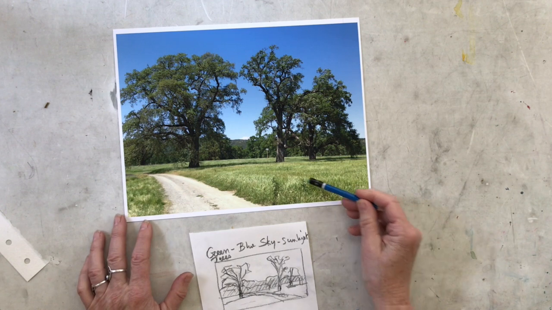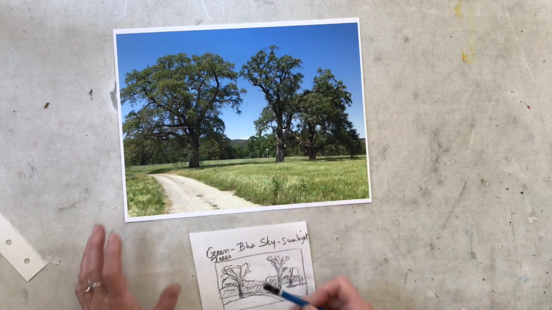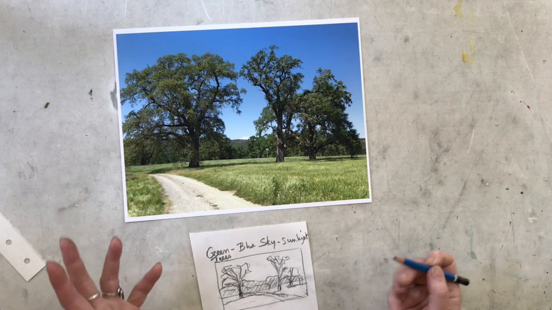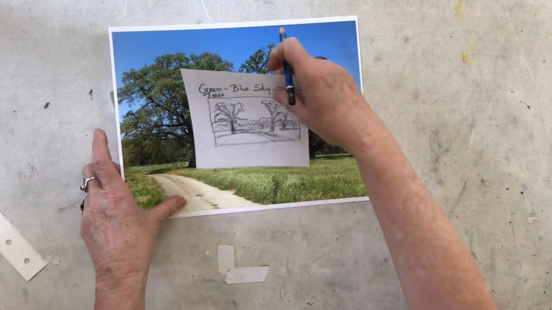And I think if we move the pathway over, this beautiful arch between these two trees will be emphasized even more, which is another thing that I very much like about this. Okay.